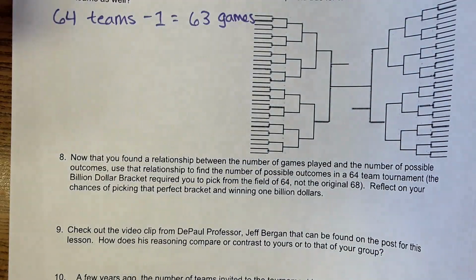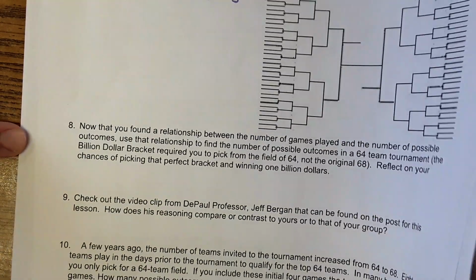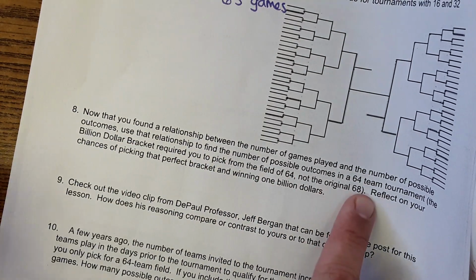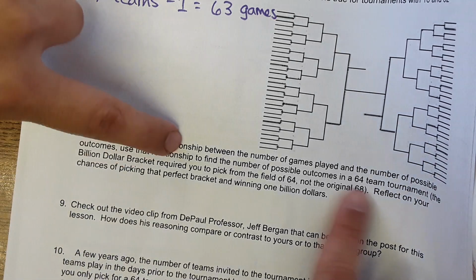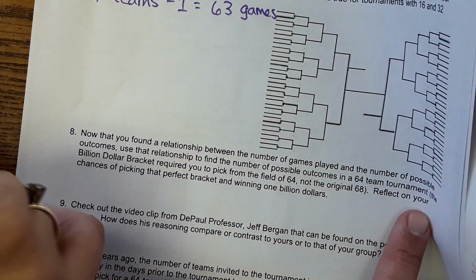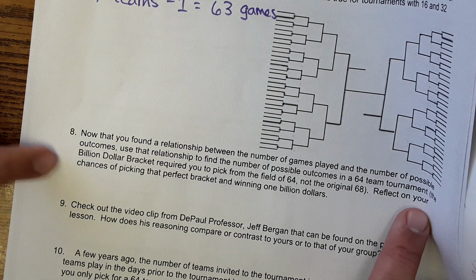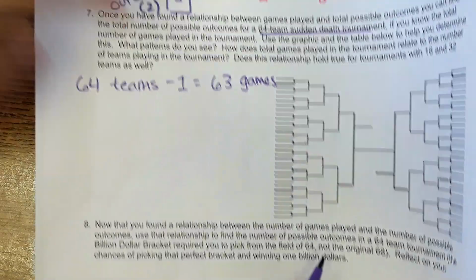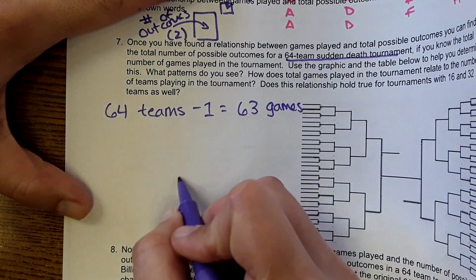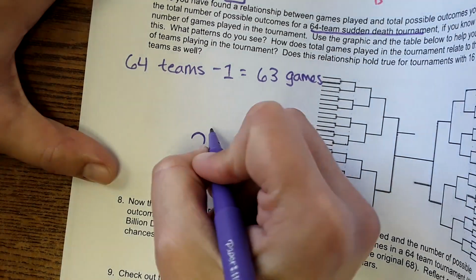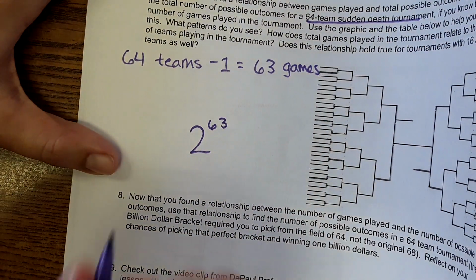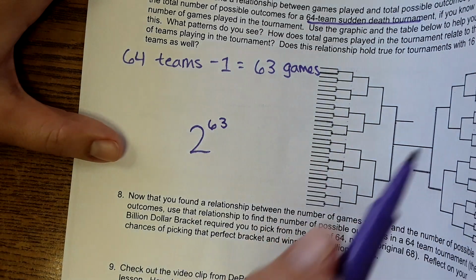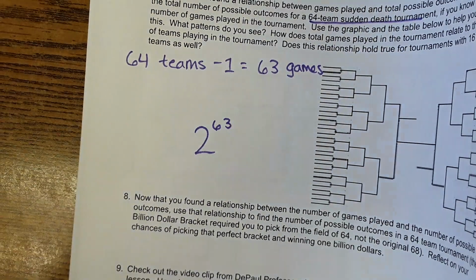Makes sense. Okay. Now that you found the relationship between number of games played and the number of possible outcomes, use that relationship to find the number of possible outcomes in a 64-team tournament. The $1 billion bracket required you to pick from the field of 64, not the original. Reflect on your chances of picking that perfect bracket and winning $1 billion. Okay, so what we're going to do, actually there's more space here. Number of outcomes, so it would be 2 outcomes per game, and then there's 63 games. So if we did 2 raised to the 63rd power, we would get the chances of actually guessing all of these correct.